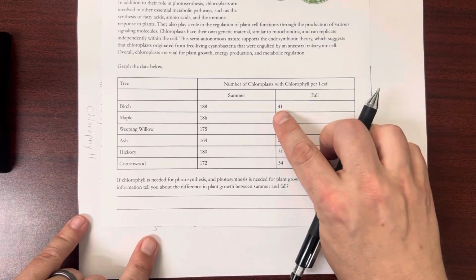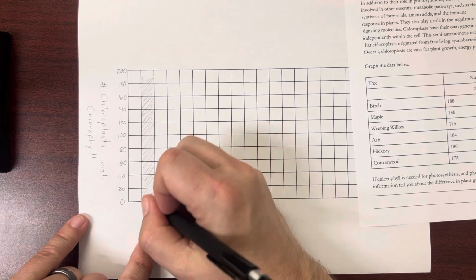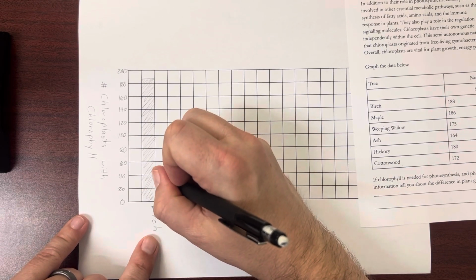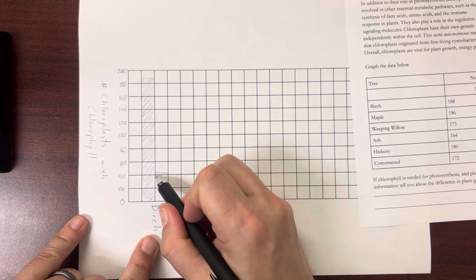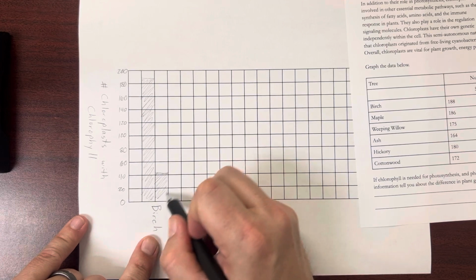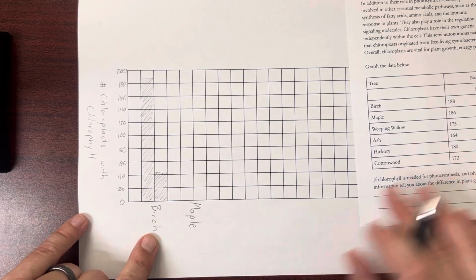In the fall, there was 41. So I'm doing that column right next to this one. 41 is probably right about here. And I'm gonna shade this in. That's for birch. That's the 2 pieces of data I have for birch.